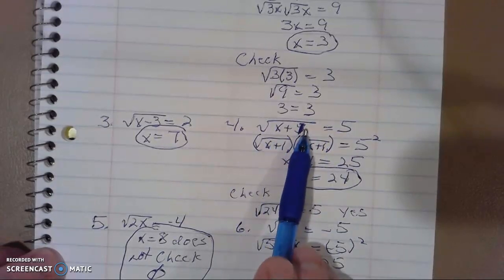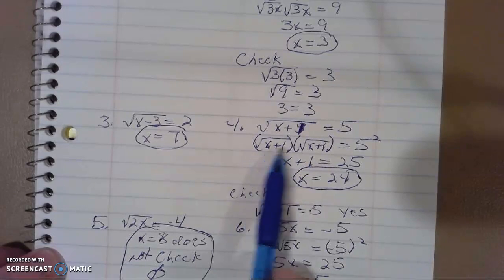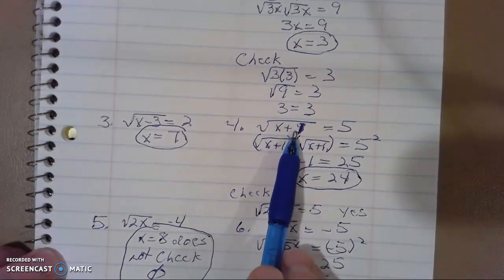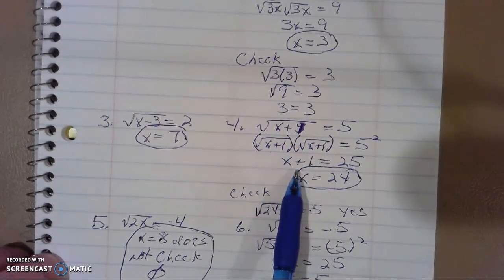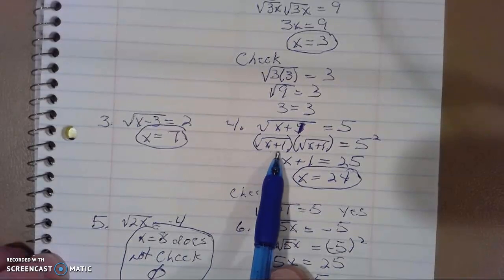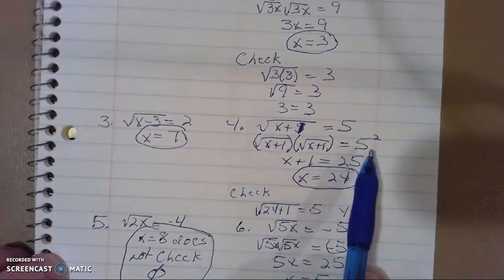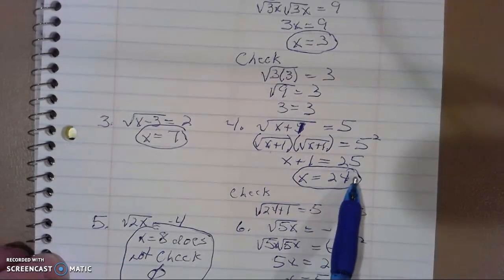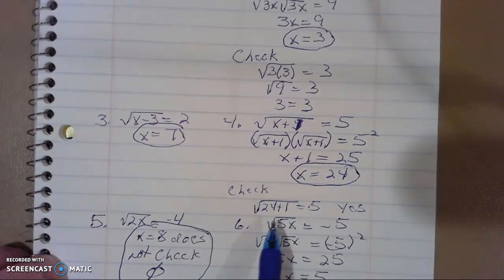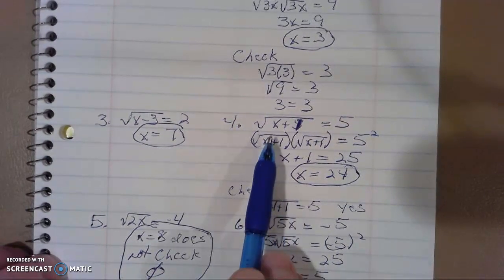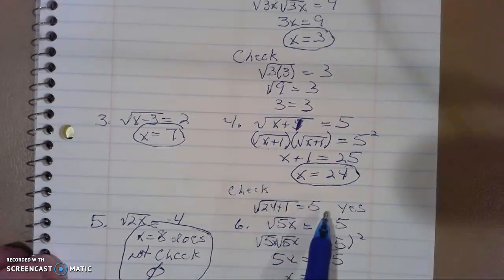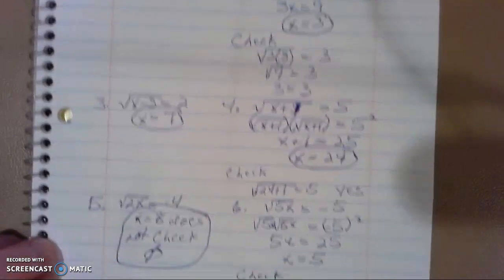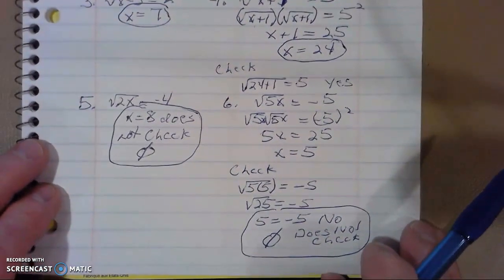Again, our x is inside of a radical, so we've got to square that side because we've got to get it out of the radical. Square root of x plus 1 times square root of x plus 1, remember, gives you x plus 1. A square root times itself just gives you the inside. 5 squared is 25. Subtract 1, you get 24. But remember, you've got to check. Put 24 back in the original for x. 24 plus 1 is 25. Square root of 25 is 5. Yes, it checks.